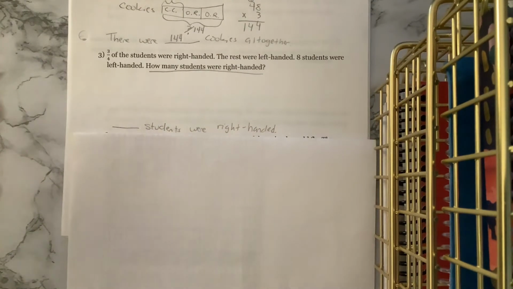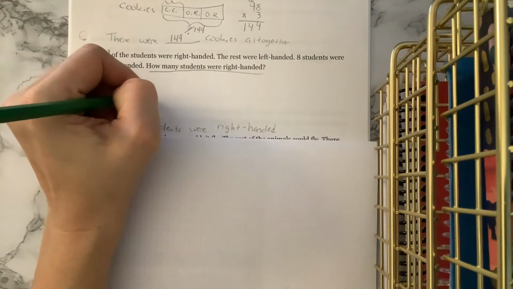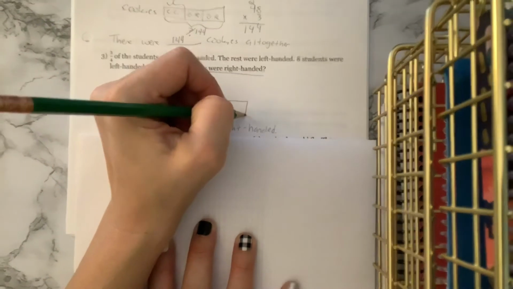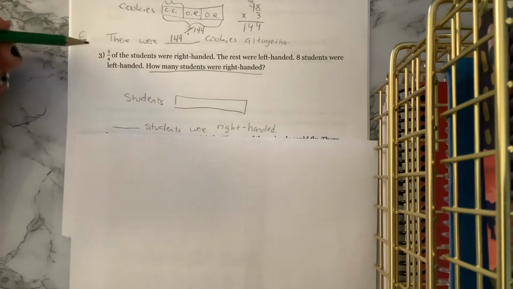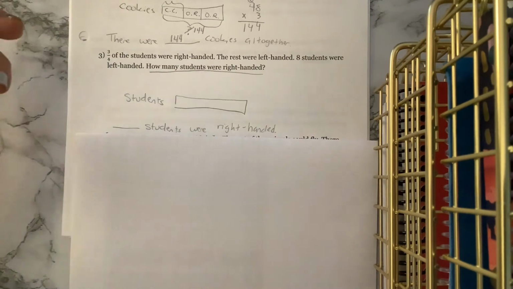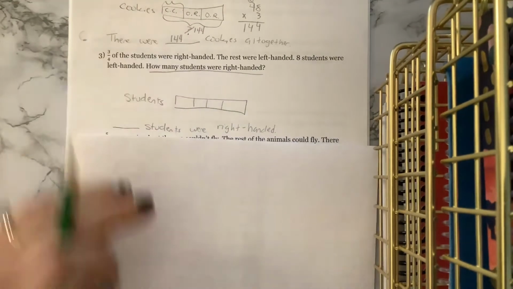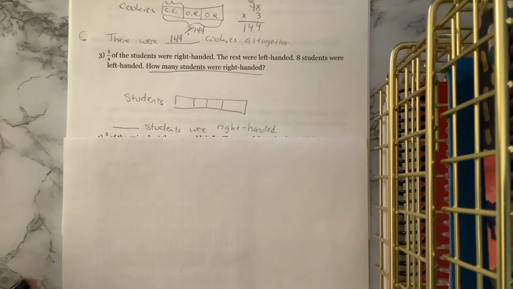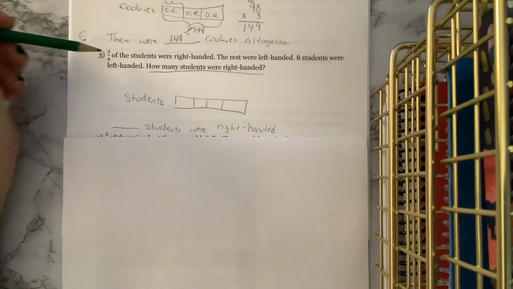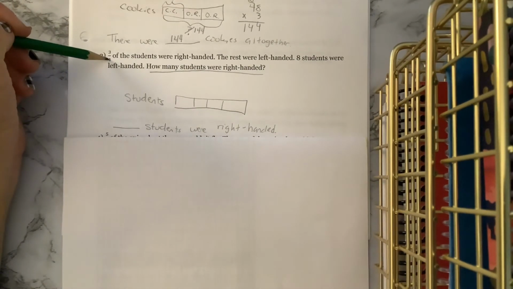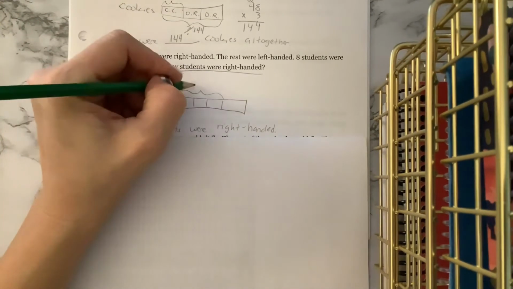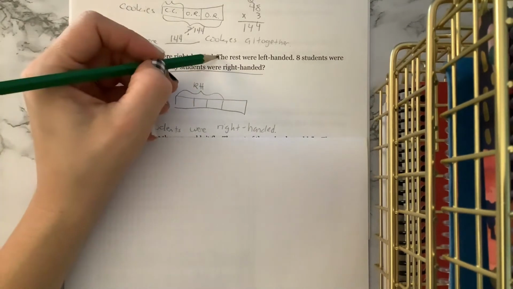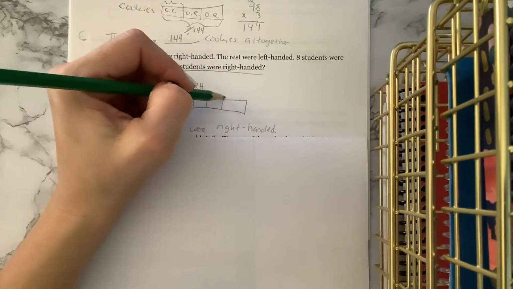Good. Who or what? This is, again, a who or what about students. We draw our unit bar. And then we figure out, what are we going to chunk this as? Look at our fraction. What are we chunking it into? Yeah, we should get it into 4 equal chunks, or pretty equal chunks. And now we let the problem tell us what to do. 3/4 of the students were right-handed. So 1, 2, 3 were right-handed. The rest were left-handed.